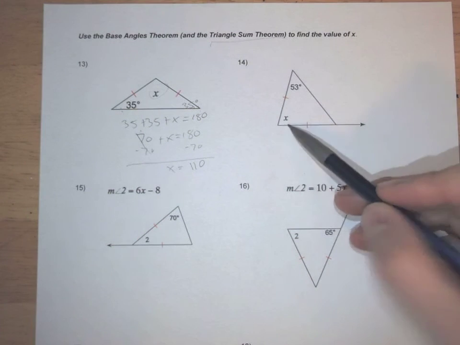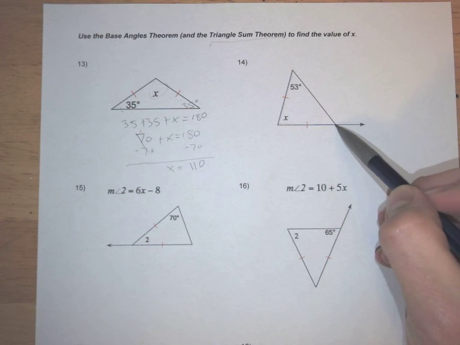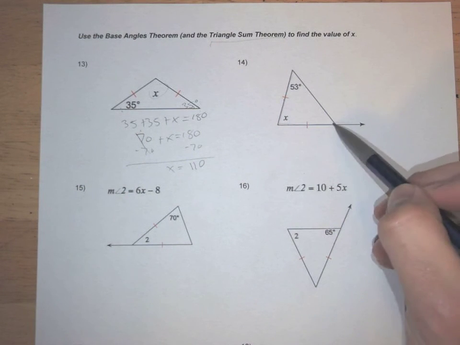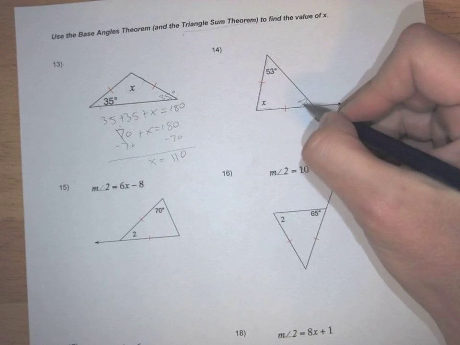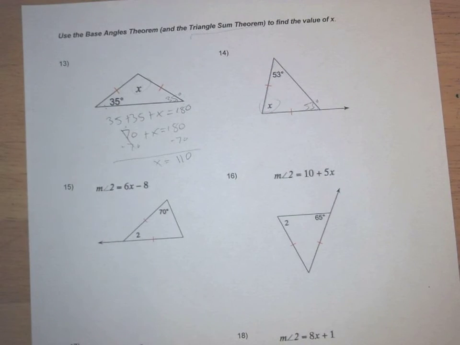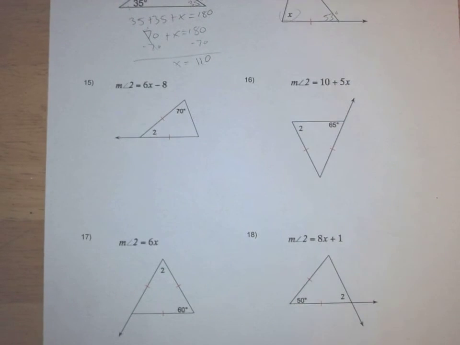Okay, what's going on here? Pretty similar idea. Here are the two congruent sides. So the angles opposite have to be congruent, which means this is 53 degrees. Now you have to find this one. All right, let's look at some with a little bit more algebra involved.